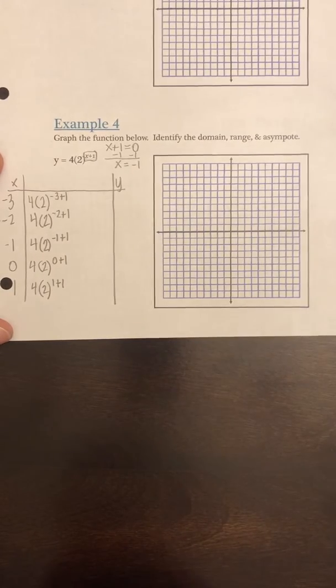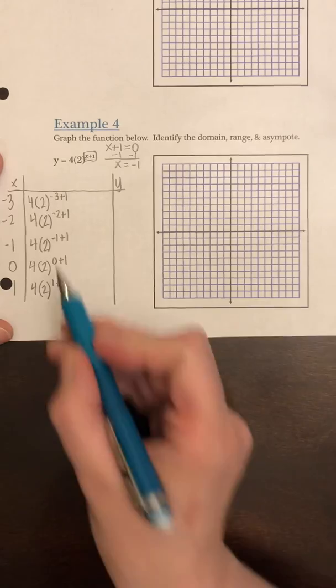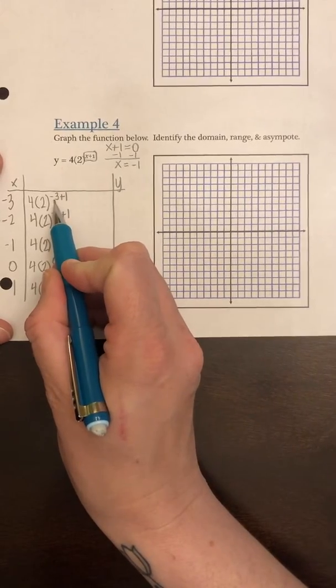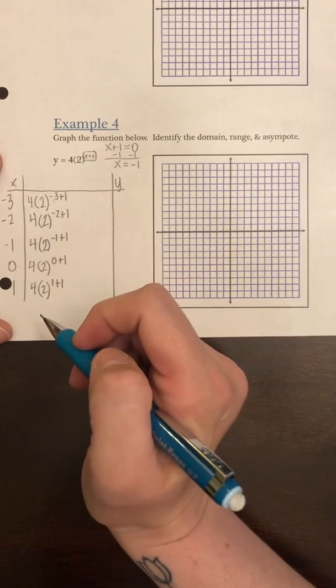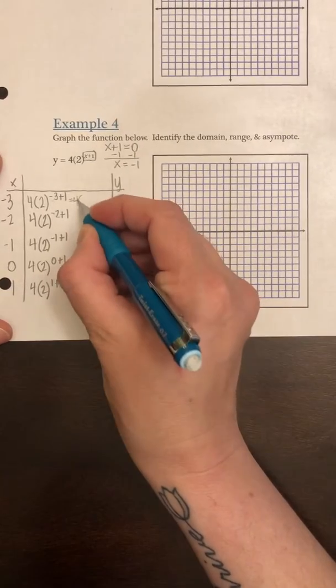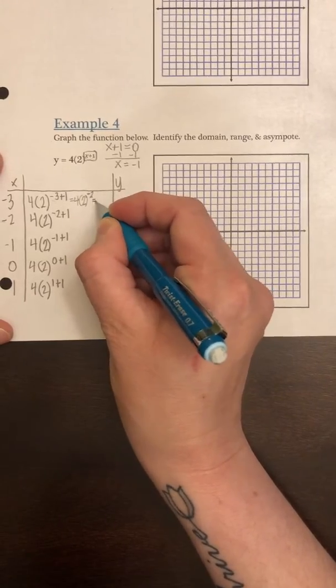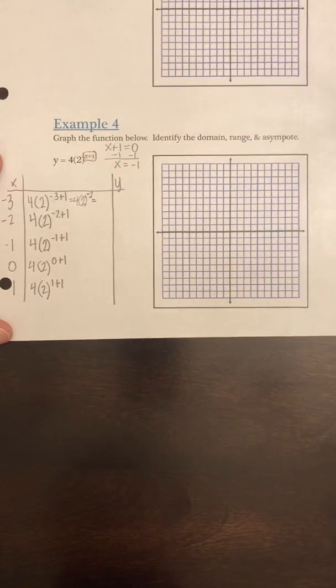Okay, so let's do some solving. Got to do the order of operations, so we want to start with our exponent. So right here with this first one, -3 plus 1 turns into a -2. So I have 4 times 2 to the -2. Remember, that doesn't mean that you're going to have a negative number.